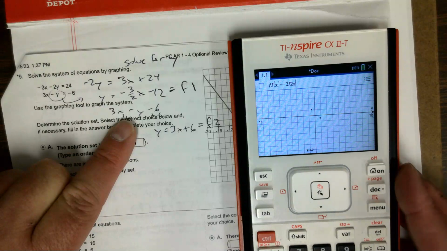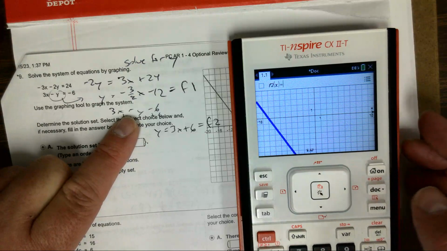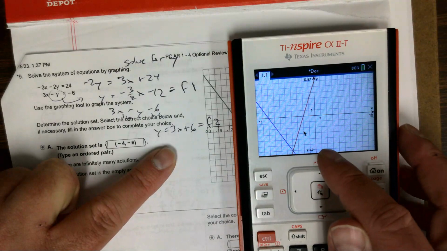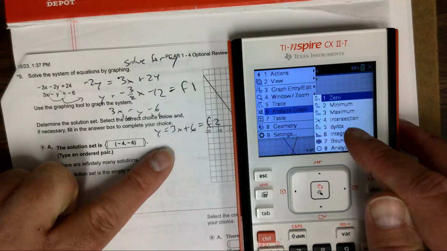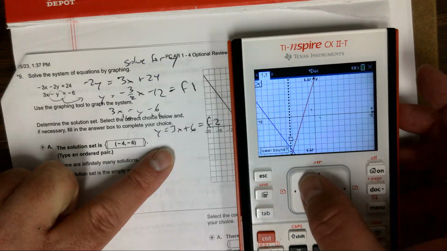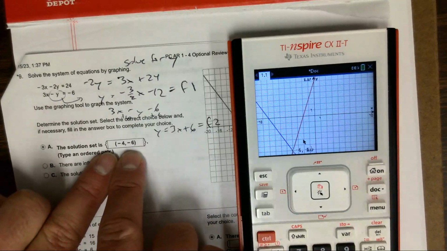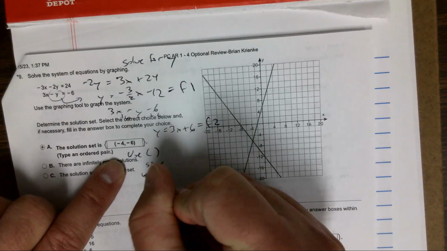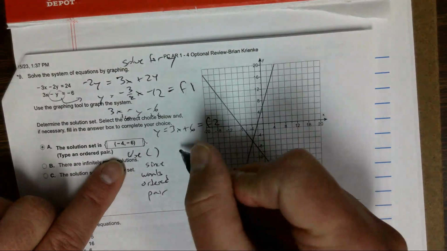-3/2 x minus 12 and 3x plus 6. Okay, then you want to find the intersection. So do your intersection that way with number 4. And that gives you -4, -6. Make sure you use your parentheses since it wants an ordered pair. And do your intersection.